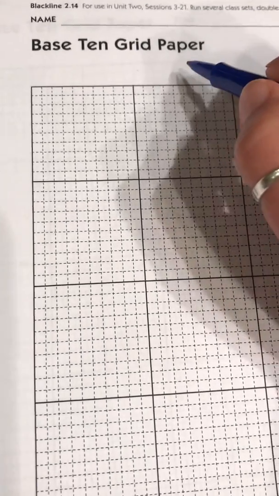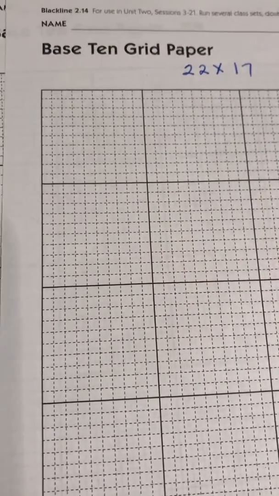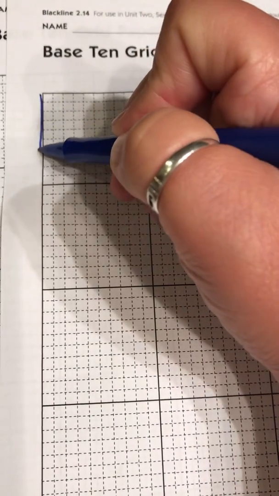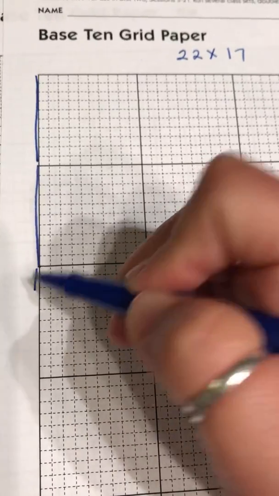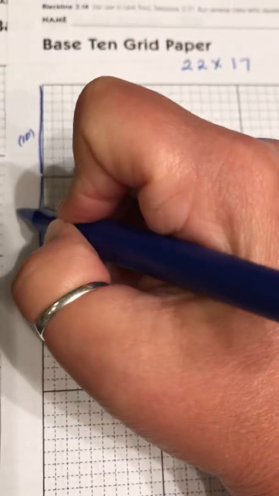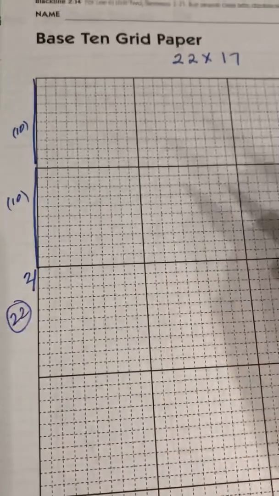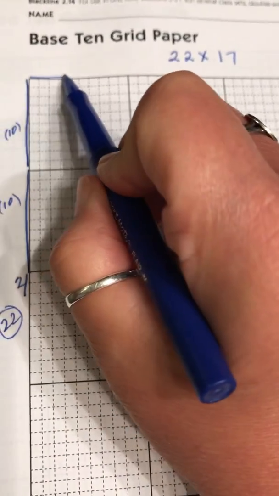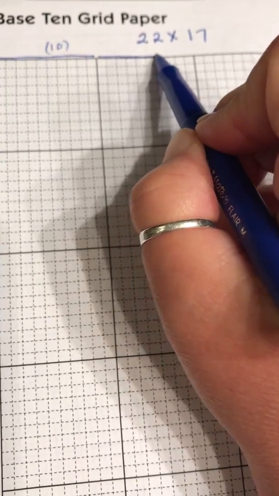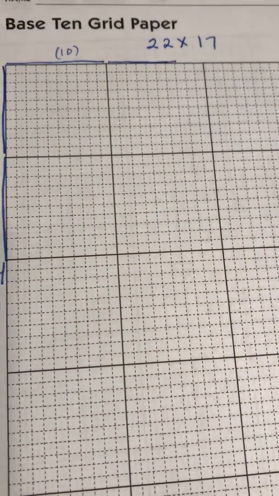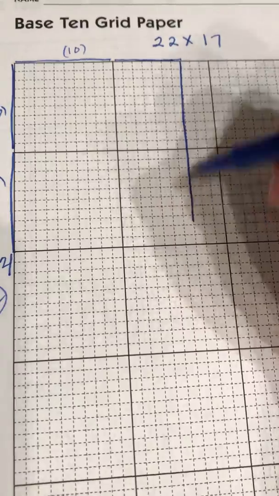So for example, the number 22 times 17 can be displayed as a 10, and 2, 10, 10, 2, or 22, by 17, which is a 10, and 7. And we teach students to go ahead and turn that shape into an array.